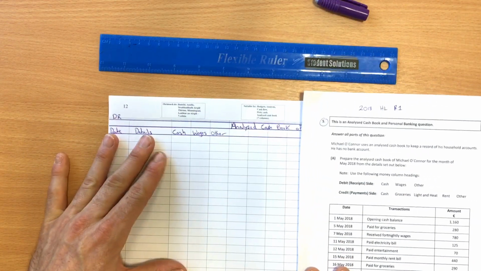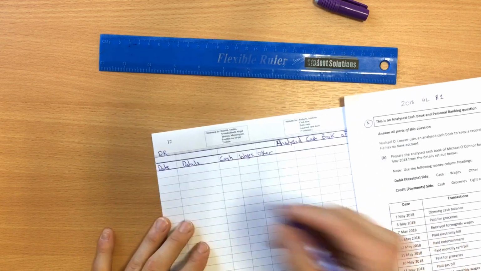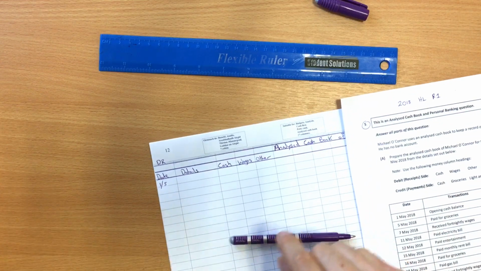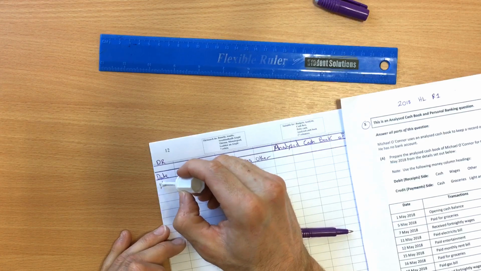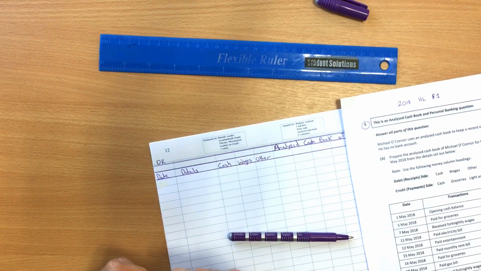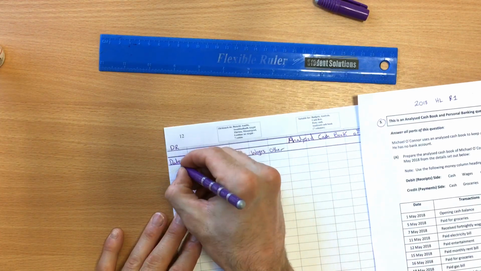So we can see that the first item that we have is our opening cash balance. The very first thing that we should do in our analysed cash book is always put on the date, the year that we're talking about. And this is actually worth 1 mark, very important. I nearly forgot there myself.